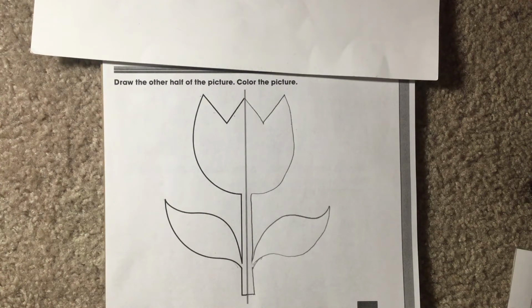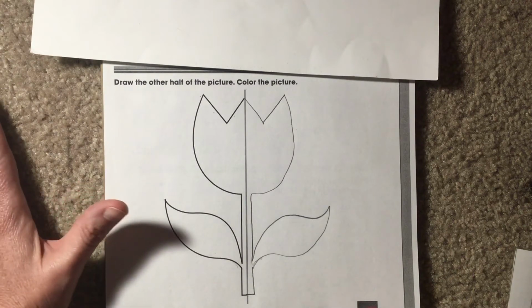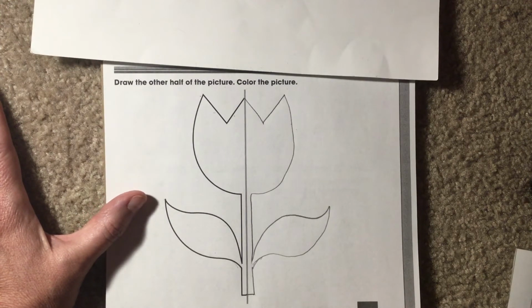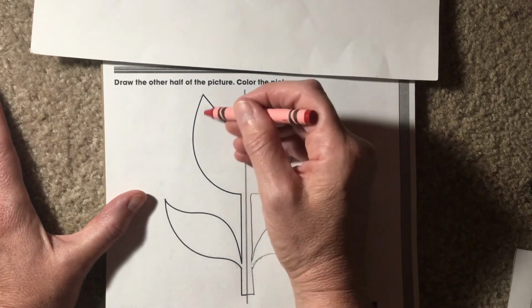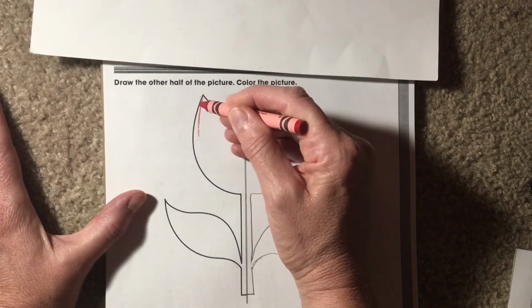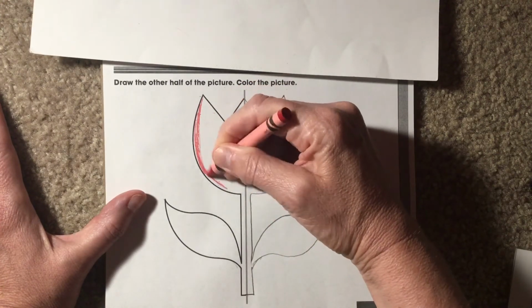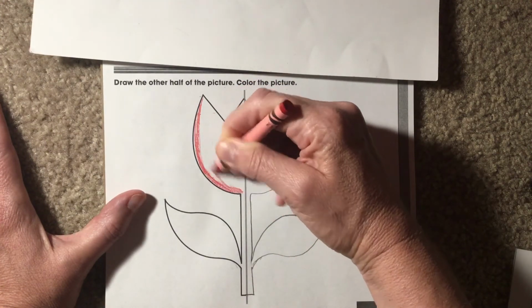So my favorite color of tulips is red. You can color your tulip any color you want. I know we see white tulips, pink tulips, red, yellow. You can choose a color for your tulip. Mine's going to be red. And I'll just color in the outside first.